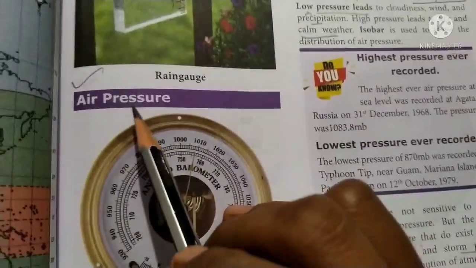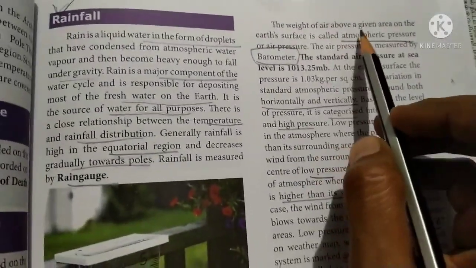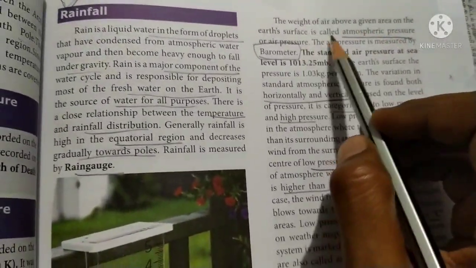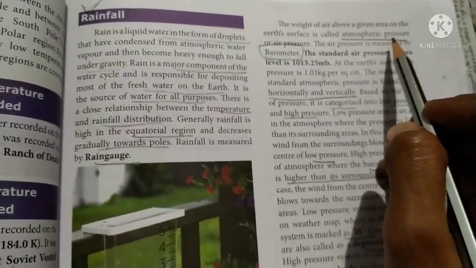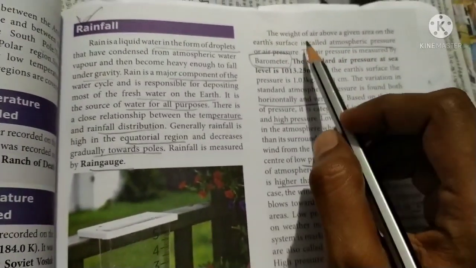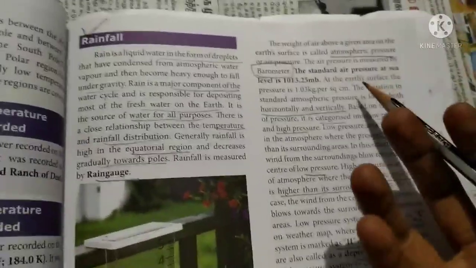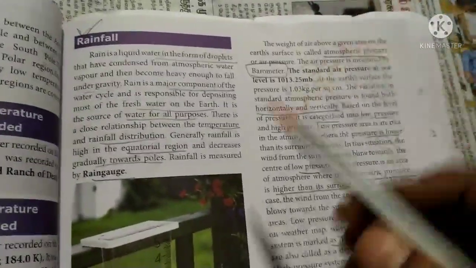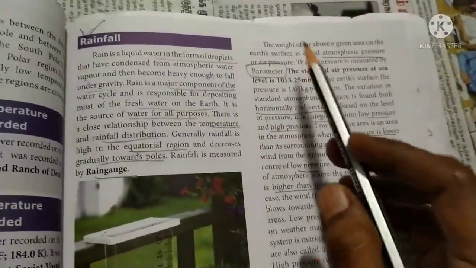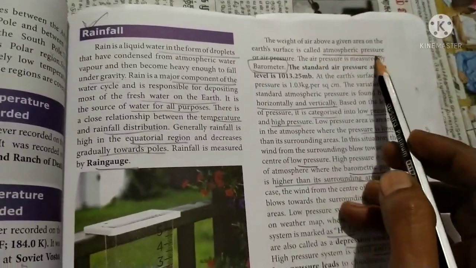Next one is air pressure. The weight of the air above a given area on the earth's surface is called atmospheric pressure or air pressure. So the weight of the air above the earth's surface is called atmospheric pressure.